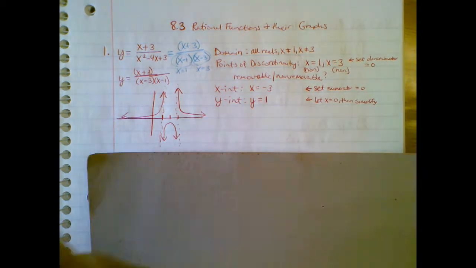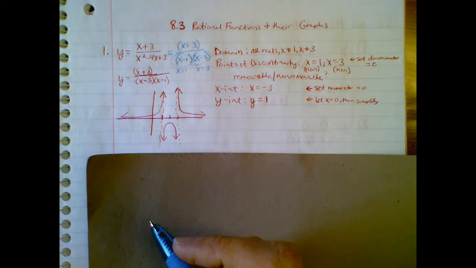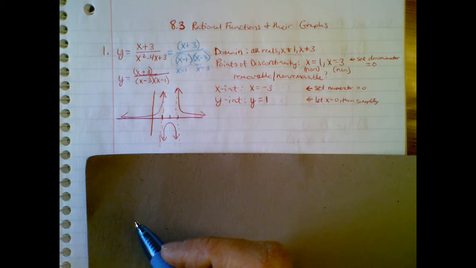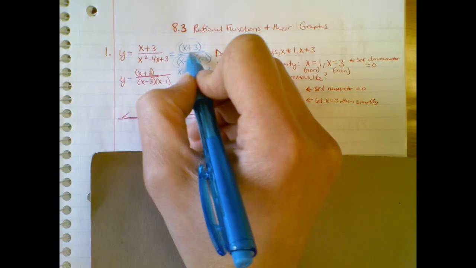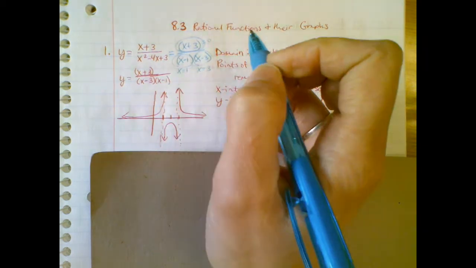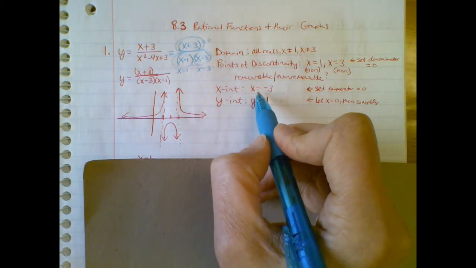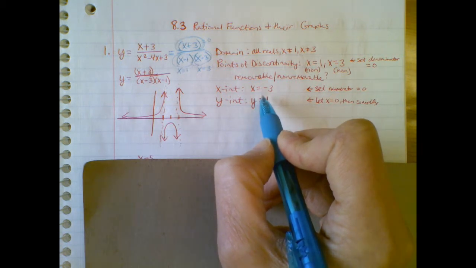For my x-intercept, I want to see where it crosses the x-axis. I can do this a couple different ways. I can set my numerator equal to 0 and solve for it. That would be one method: look at my numerator, set that equal to 0, solve for it, and I get negative 3. So my x-intercept is just x equals negative 3.